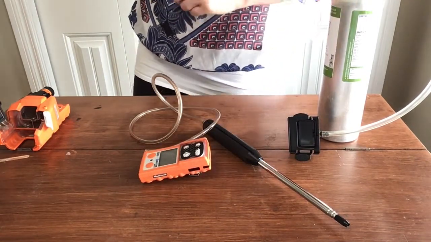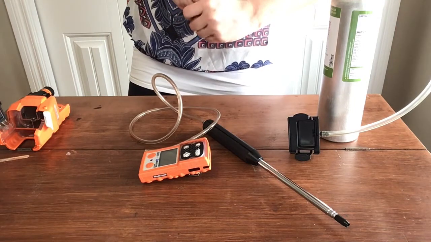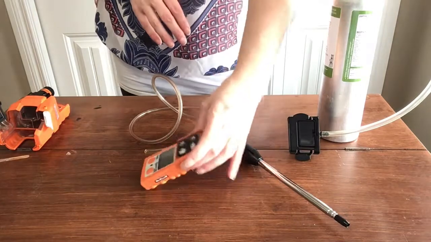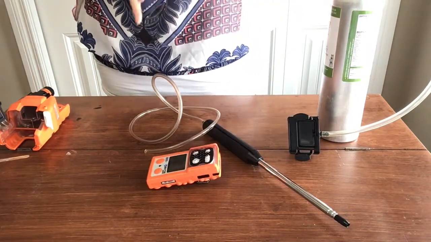So if you have any questions, I recommend that you look at your user manual, because your user manual, your manufacturer's instructions are obviously the best place to get any of your information for any of this material.